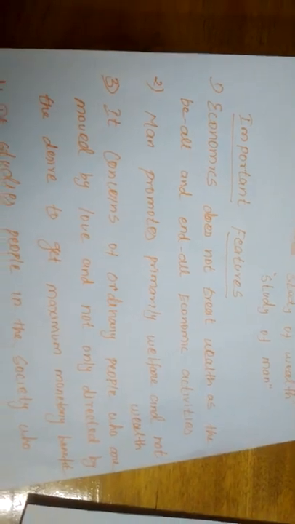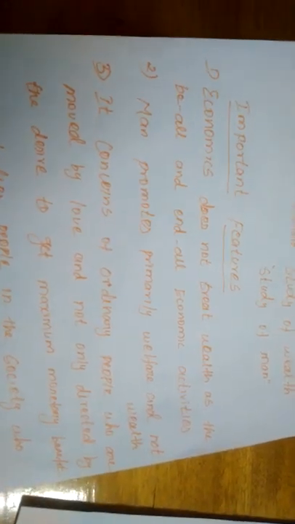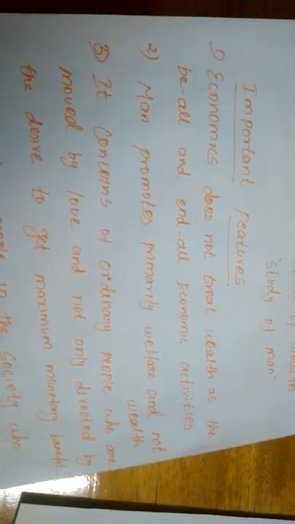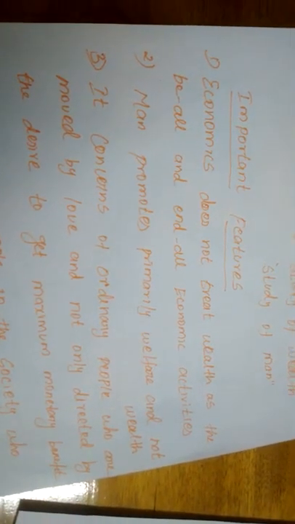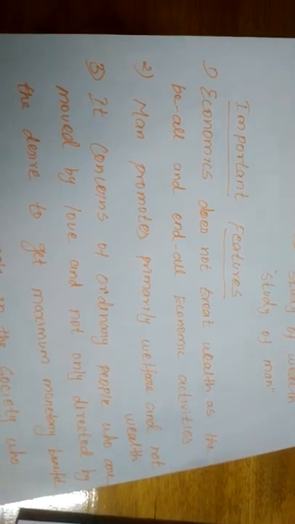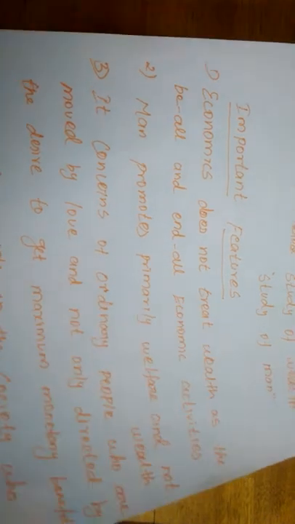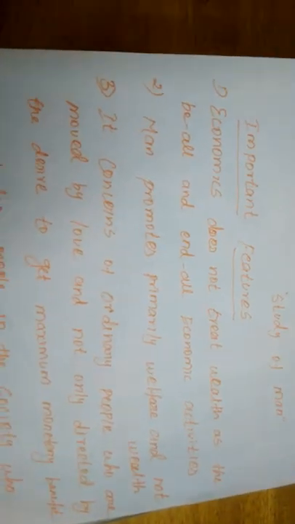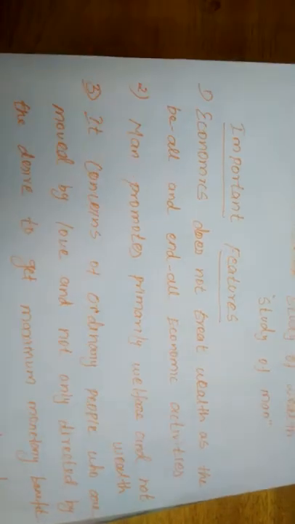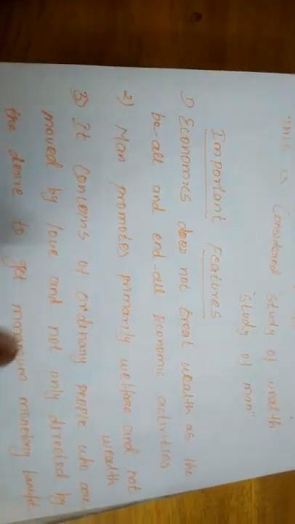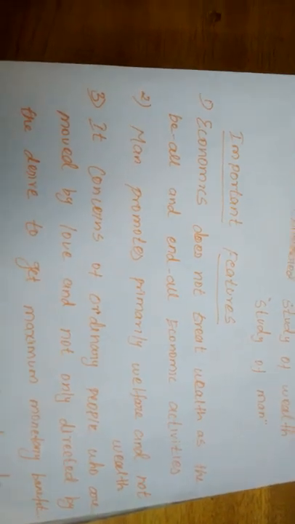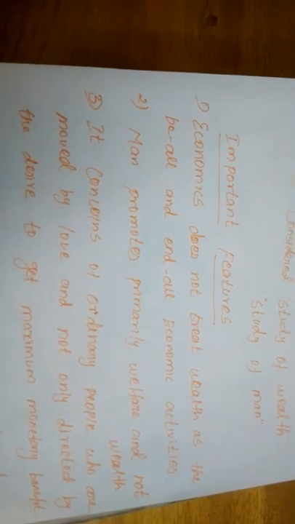Okay, students. Next, some important features are there when we are studying the welfare definition. What do the features mean? The first feature is that economics does not treat wealth as the be-all and end-all of economic activities. What does be-all and end-all mean? Economics does not consider wealth the beginning and last point of human beings or economic activities.